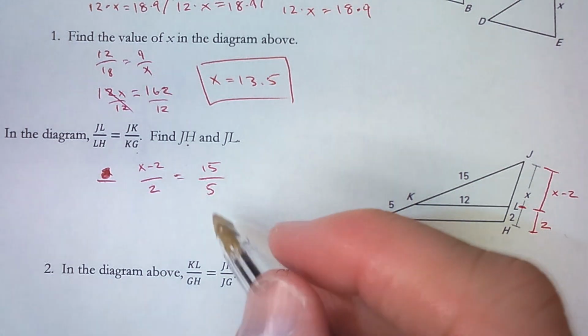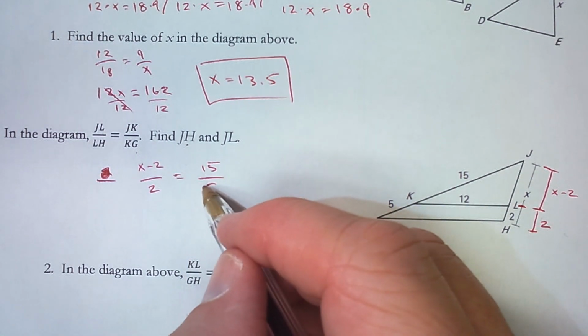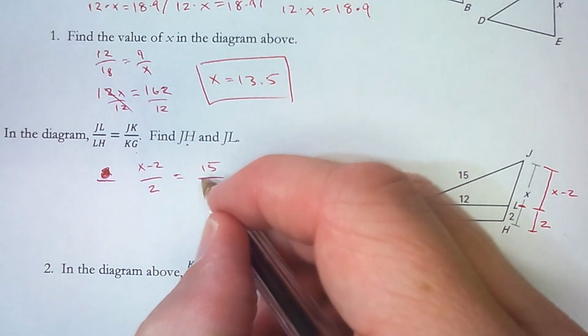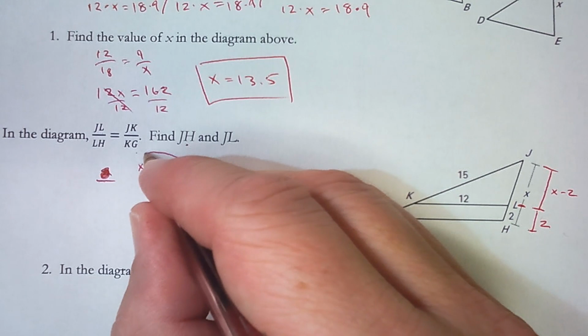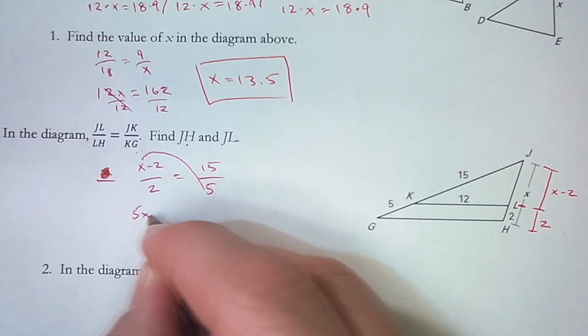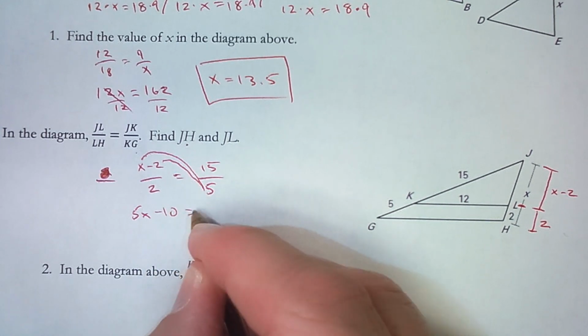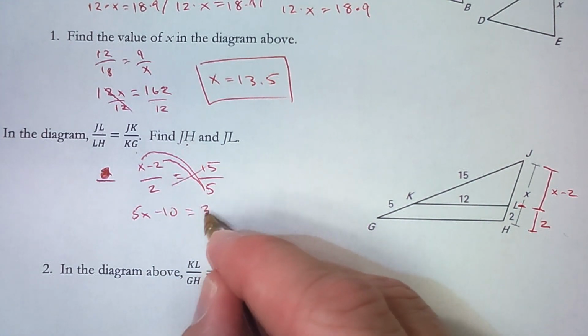Now we'll do our cross products. And I'm going to skip a step here. I'm not going to write 5 parentheses X minus 2. I'm going to go ahead and do my distribution now. So I've got 5X minus 10 equals 30.